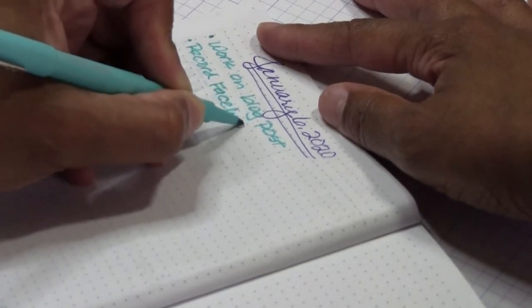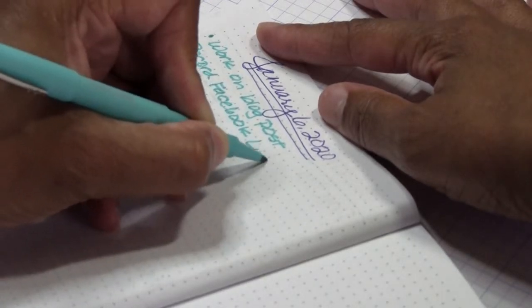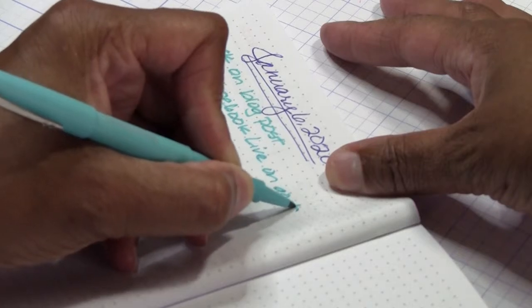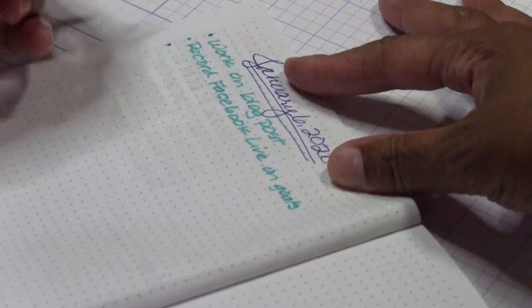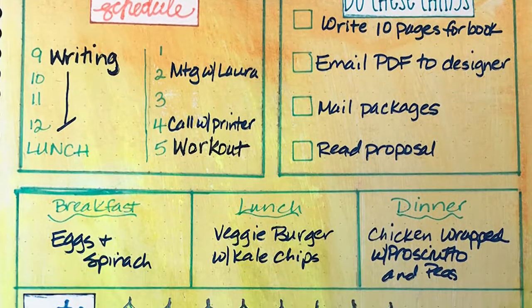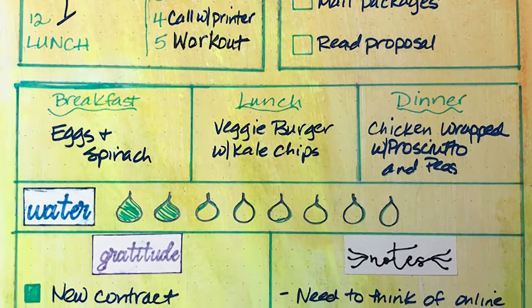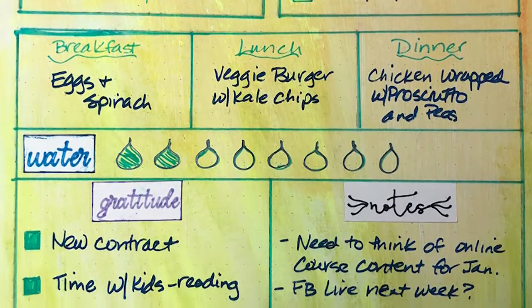The obvious benefit of a daily spread is being able to dedicate more space in your journal for each day. This allows you to include more detail than in other spreads. The great thing about the daily spread is that you can customize it to what you want to keep track of. Here are some things you might want to include in your daily spread: a task list, appointments or other events, your health logs, your habit trackers, and reflections on the day.